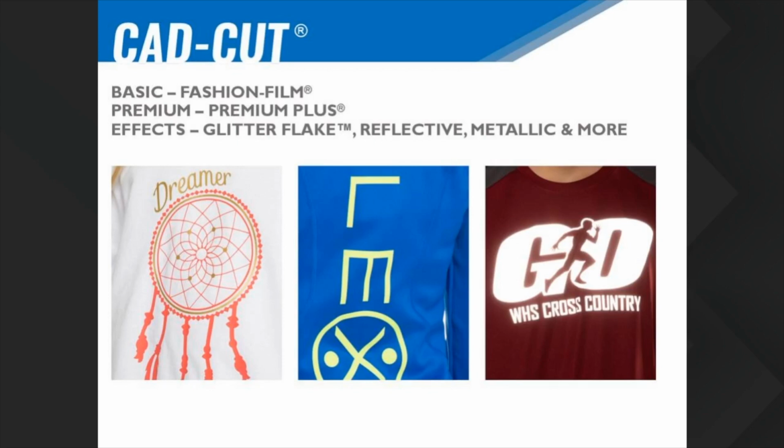Really, really nice product. And then you get into your best option, which is your special effects, like your glitter flakes. We offer colored reflective, metallics. We offer flock and twills, so you can start to get into more of your fabric type of finishes. So ton of great options in your CAD Cut Heat Transfer vinyl, but those are your good, better, best options.